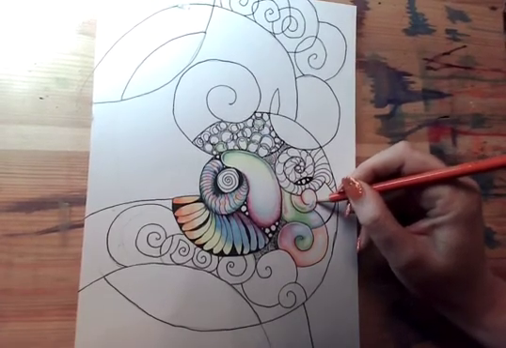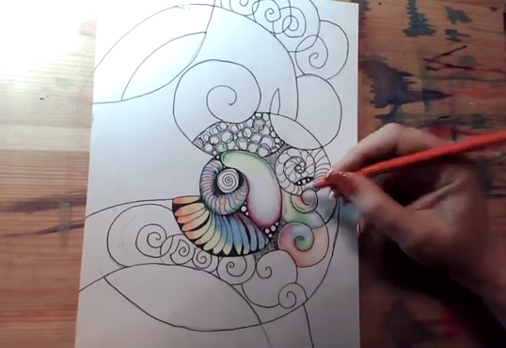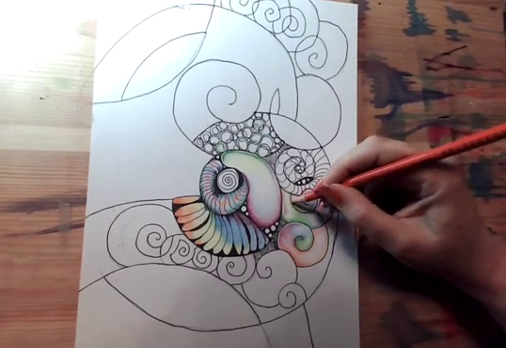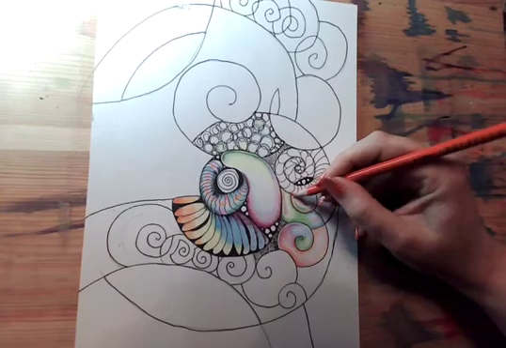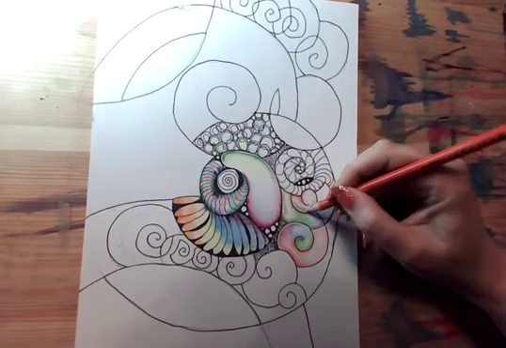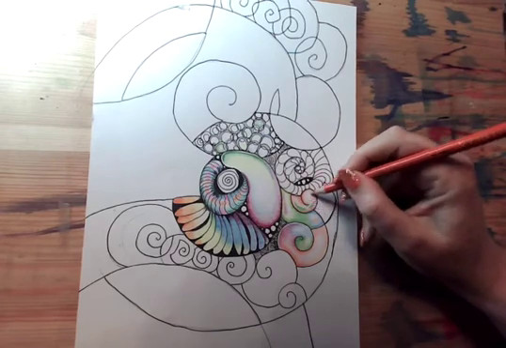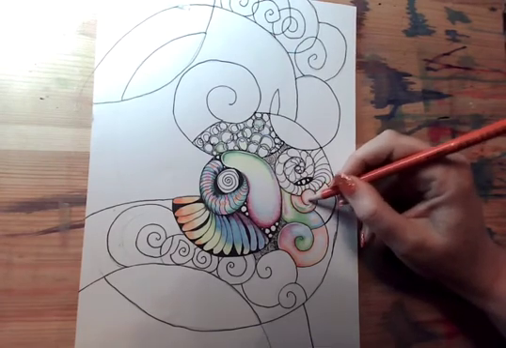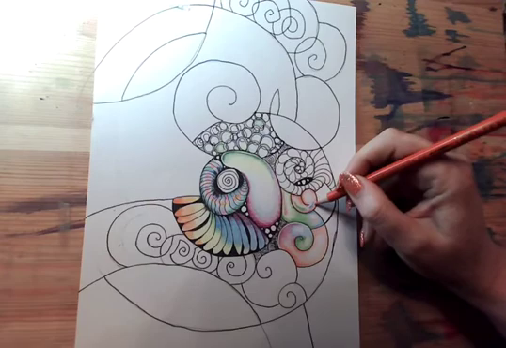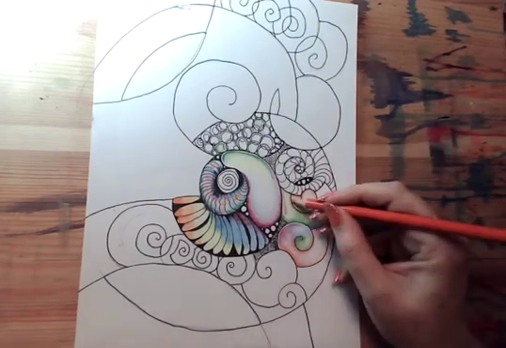So there we go, that's just going to help bring some of these details across. And that's leaving that bit quite whitish because again, it'll add to the kind of lightness of it.